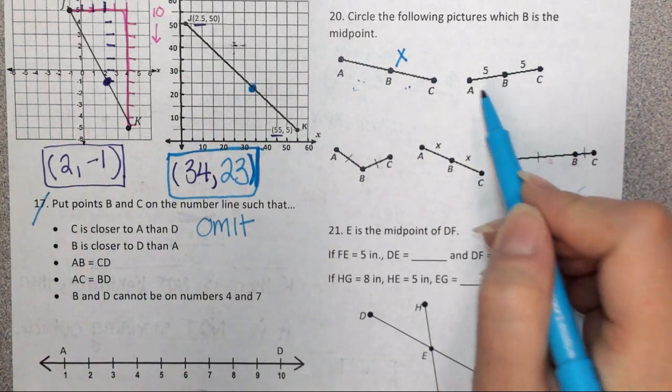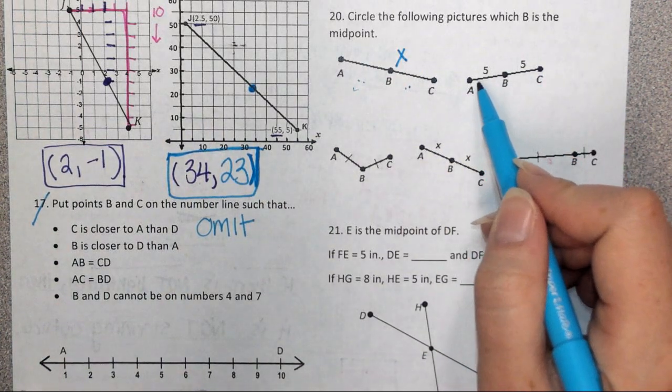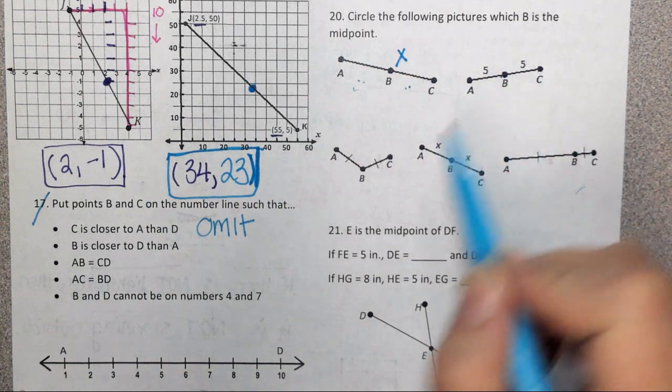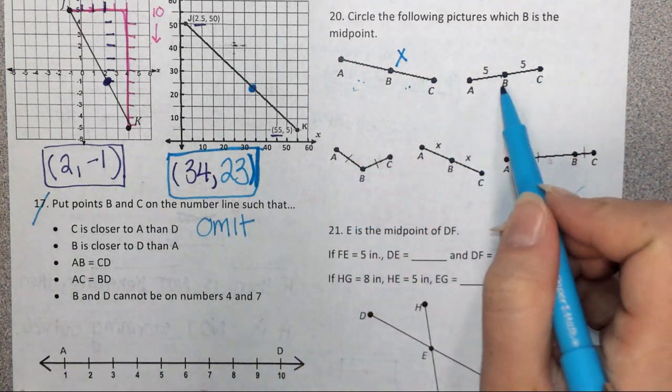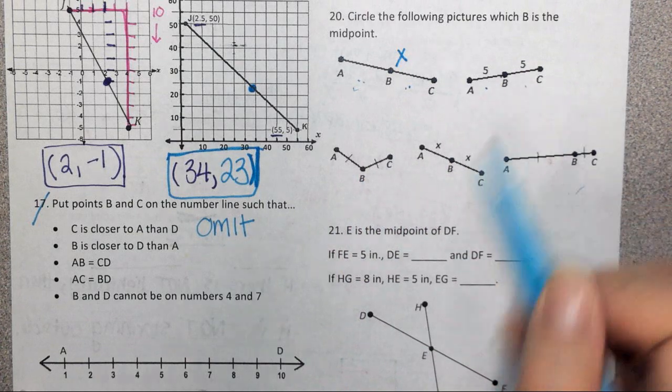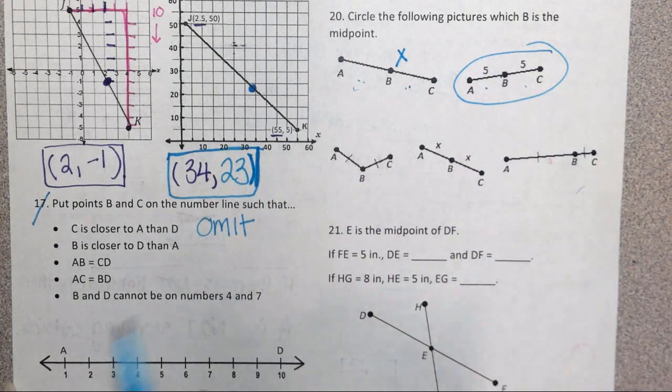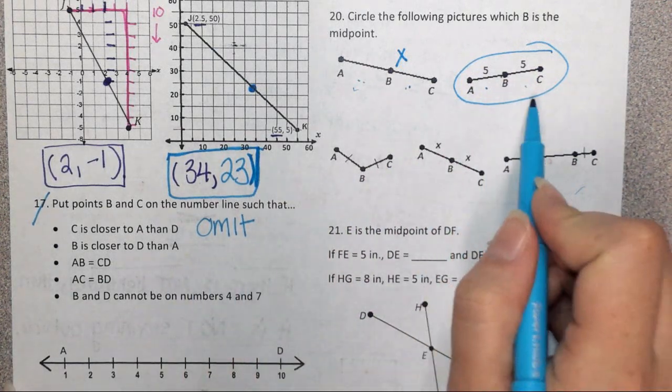On the other hand, here, this picture is telling me that the length of AB is 5 and the length of BC is 5. If I know that this side is congruent to that side, then I know that B is right in the middle between A and C.